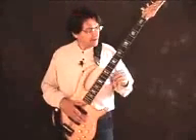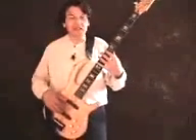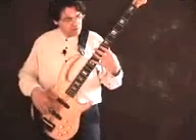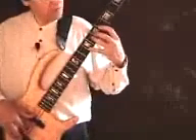The last scale that we didn't talk about within the modes is the chromatic scale. Chromatic is just all the notes of the keyboard one after each other.